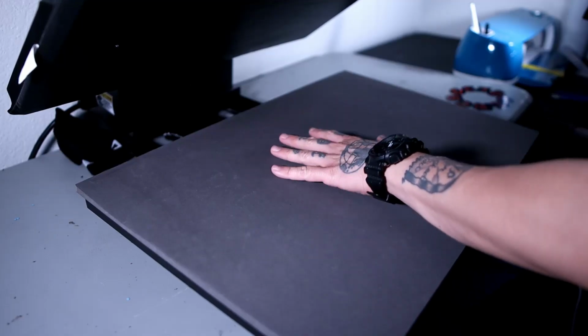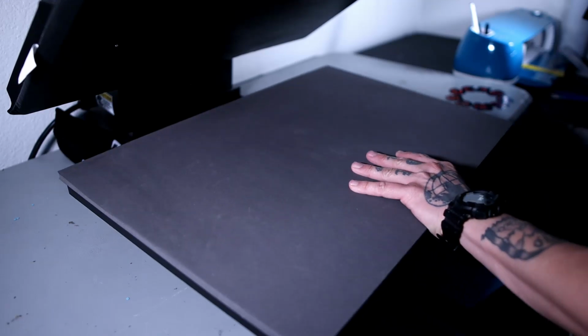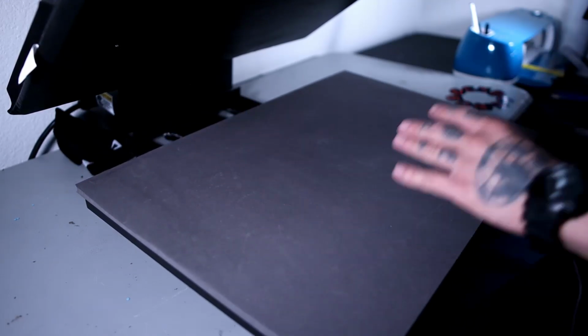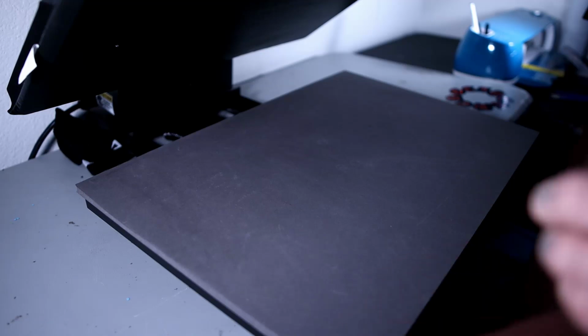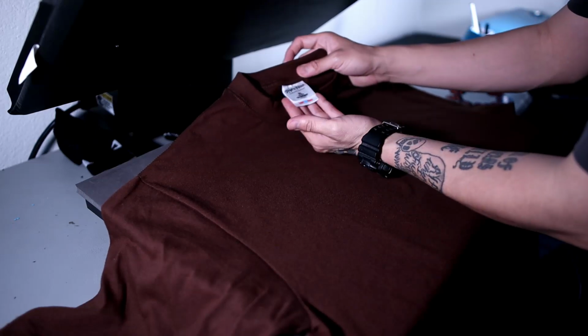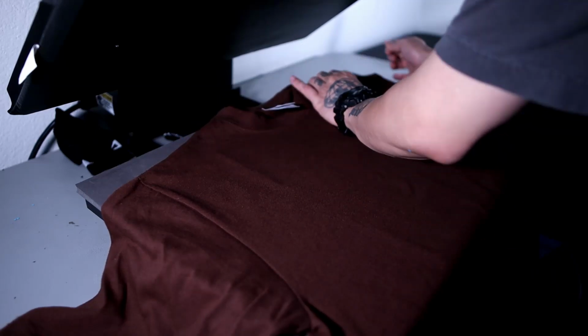Alright, so I went ahead and I set the heat press to 335 degrees because that is going to be the temperature that I recommend for hot fixed rhinestones, especially if you're getting them from me. In this video, we're using a Shaka Wear Super Max Heavy.